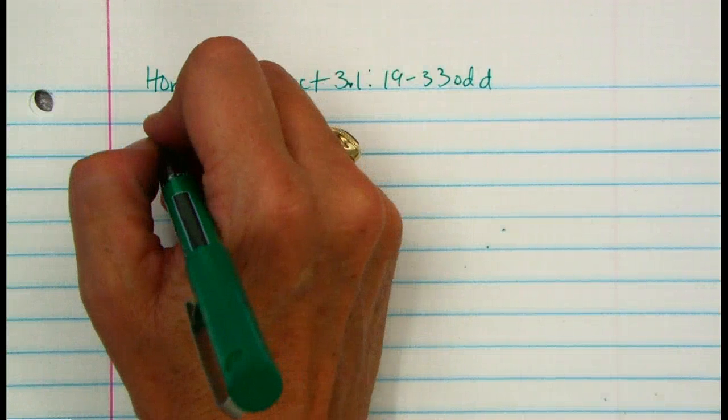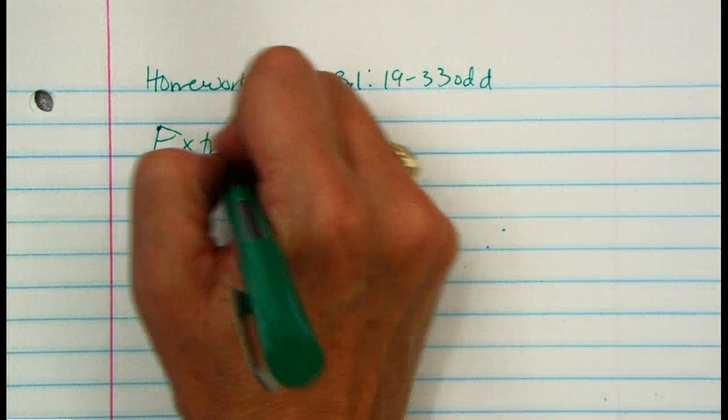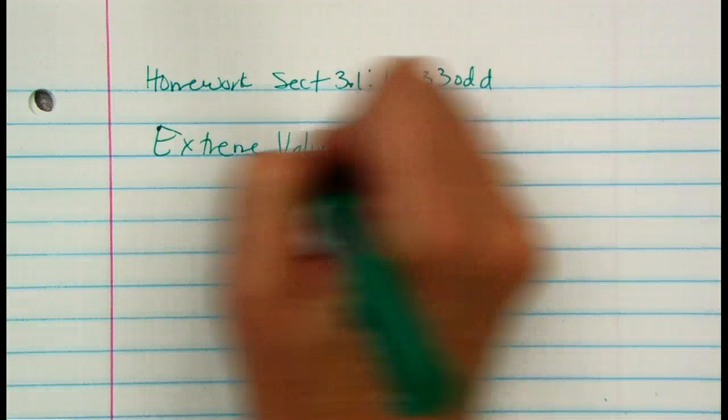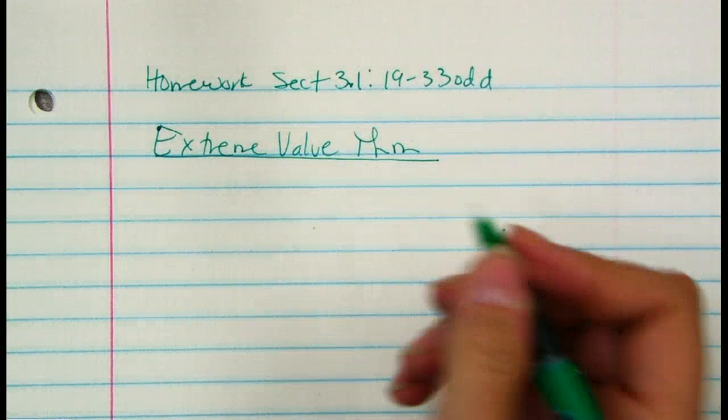So let's go over again the extreme value theorem. Here's what it states.